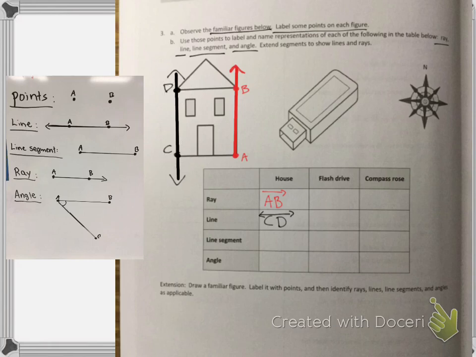Now let's do a line segment, where we have 2 points. They stop at a point. So you can choose DB or CA to put your points. It's up to you. I'm going to put this as purple.